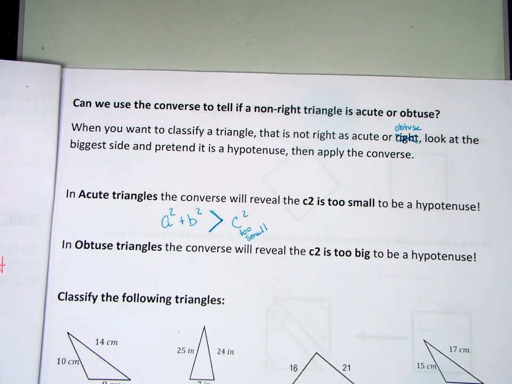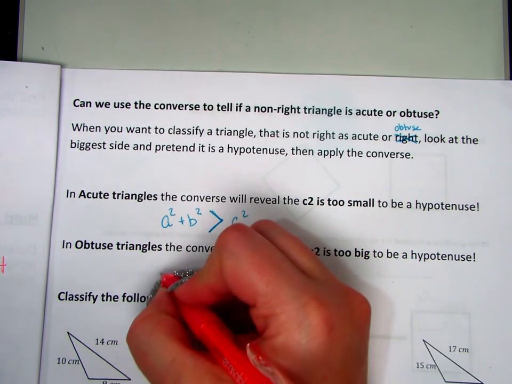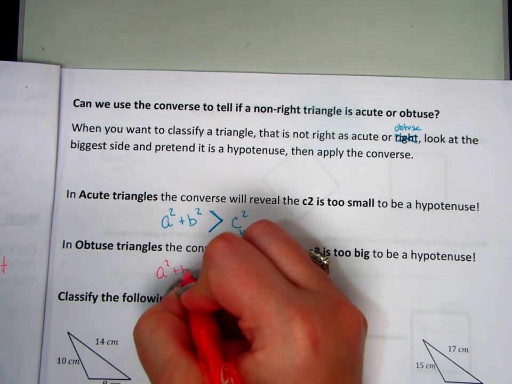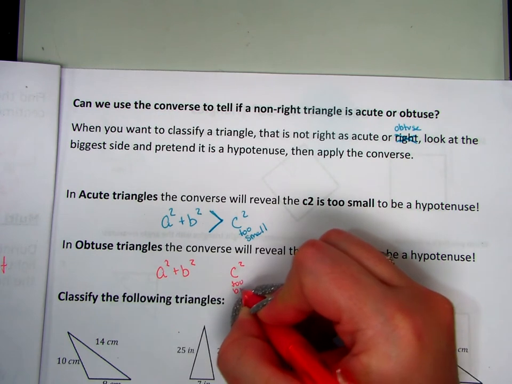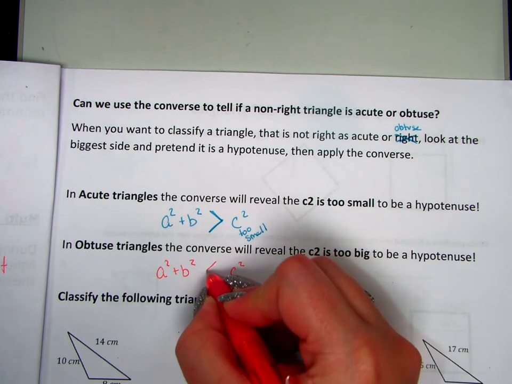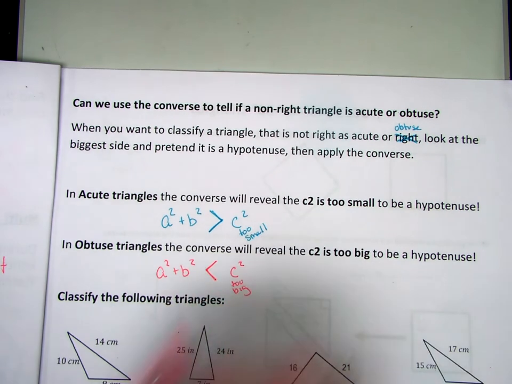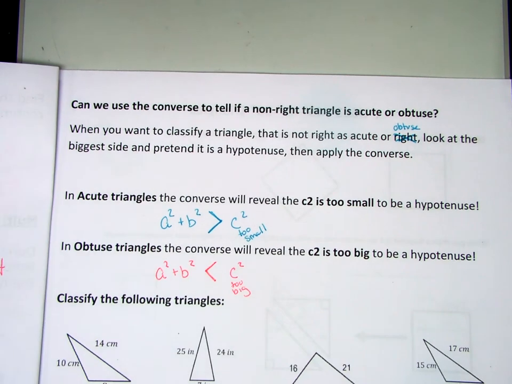Okay? The opposite is true. If you have an obtuse triangle, then your a squared plus b squared compared to your c squared is too big to be a hypotenuse. So with your inequality, it means the two leg sides are shorter than they should be. Okay? So you have an obtuse triangle.